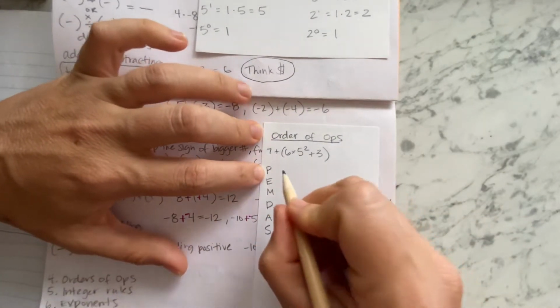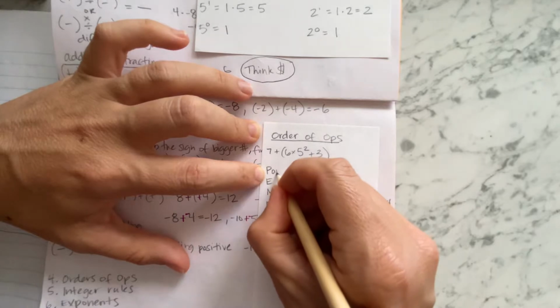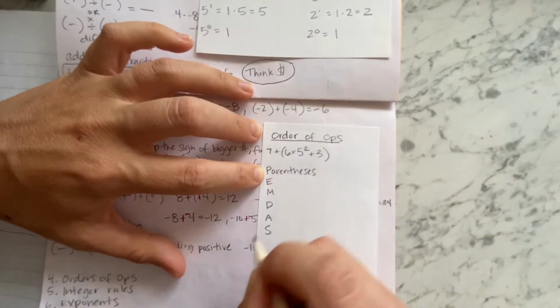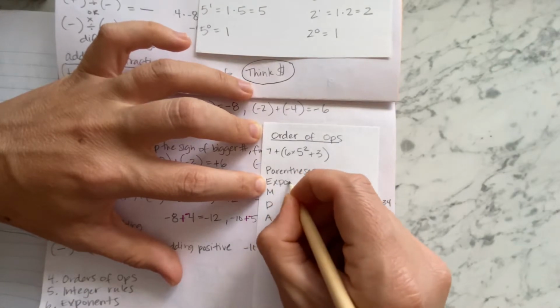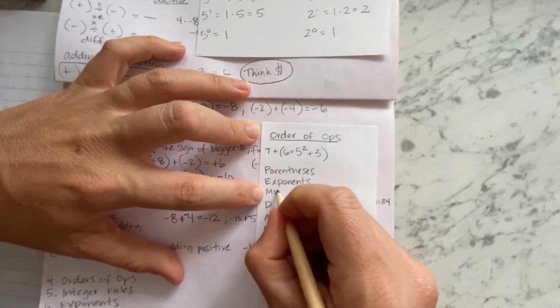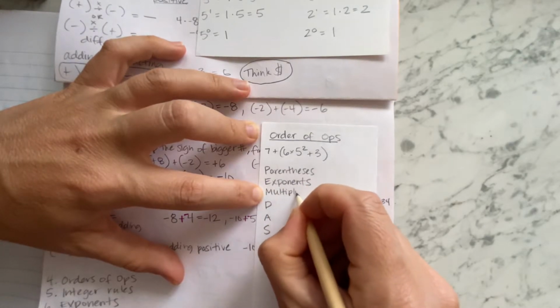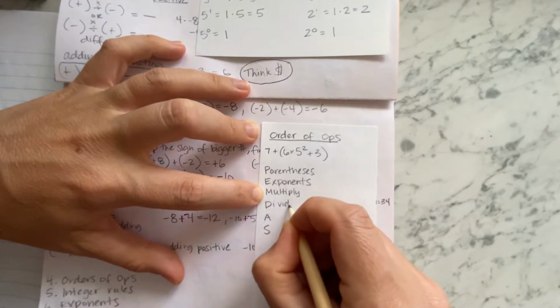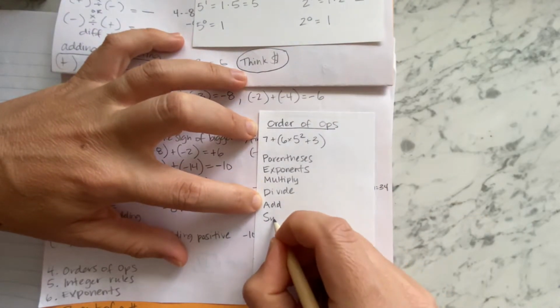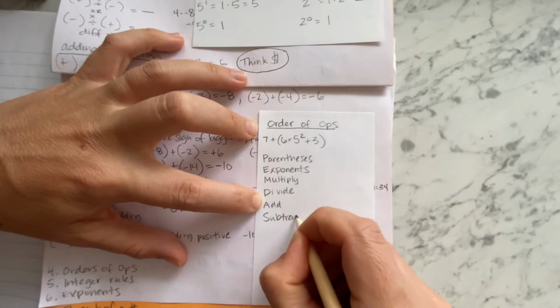So PEMDAS, the P stands for parentheses. You probably remember this from school. E stands for exponents. M and D stand for multiply and divide. And A and S stand for add and subtract.